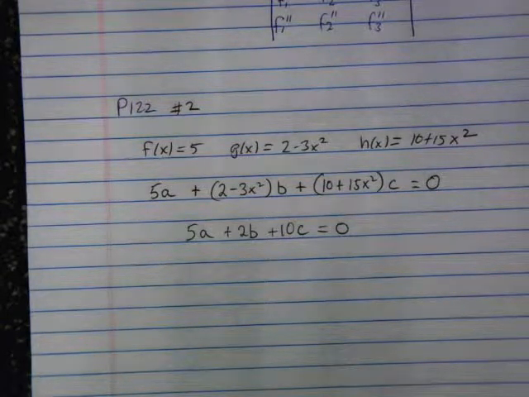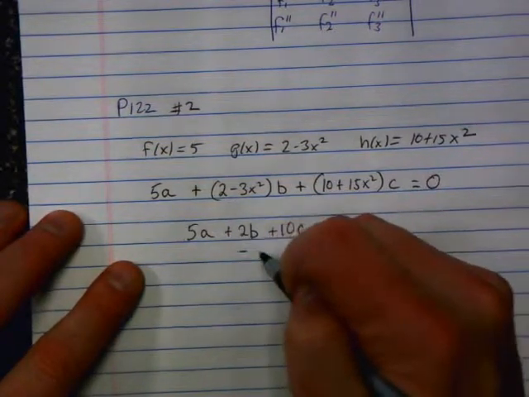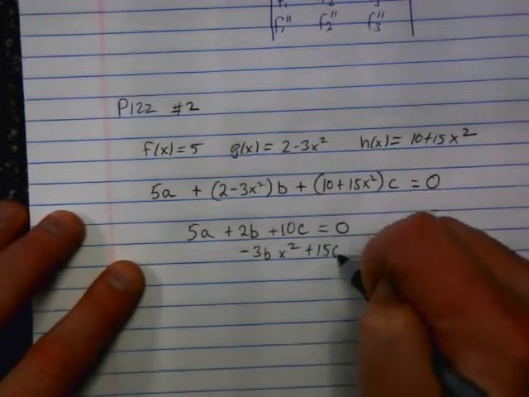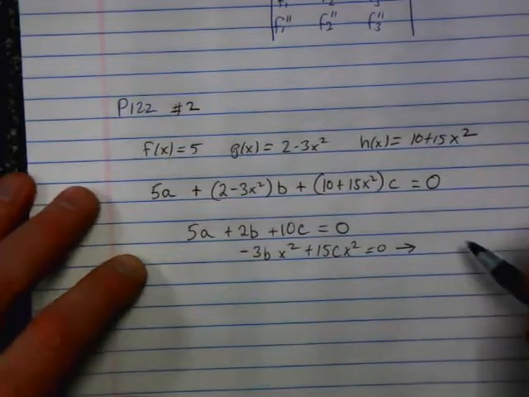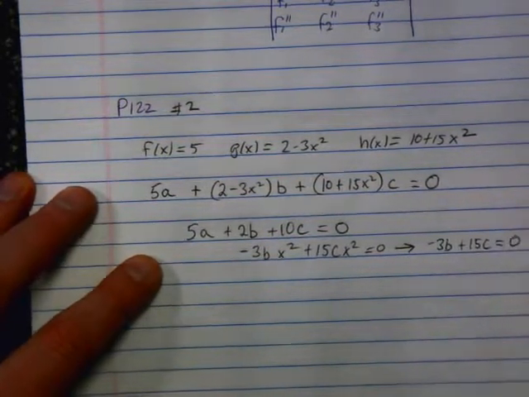Then I would look for the things that just have x in them. But this one's fairly simple. What things have just x in them? No, not x squared, just x. Nothing. There are no x's, are there? So I don't have to worry about the x's at all. So then I look at the x squareds, and for the x squareds I would see negative 3b x squared plus 15c x squared equals 0. Or if I really wanted to, I could factor out the x squared, and I could just say that's really the same as negative 3b plus 15c has to be 0.